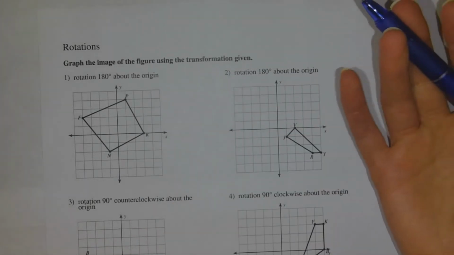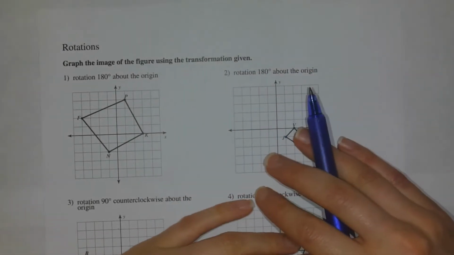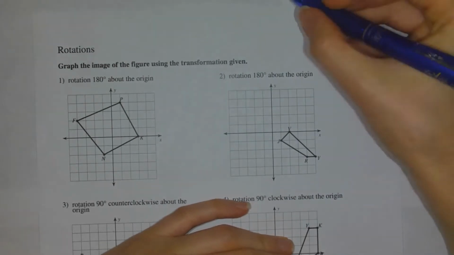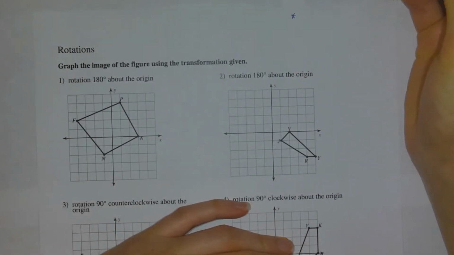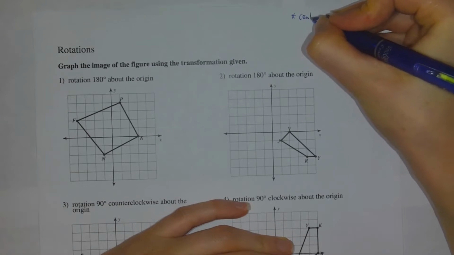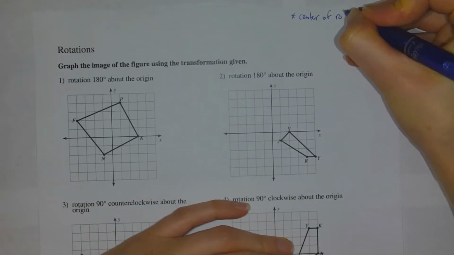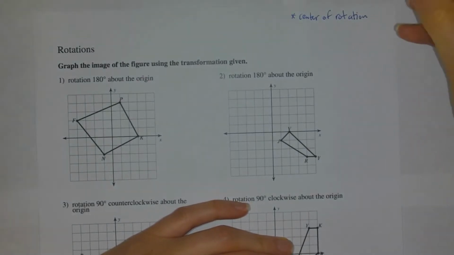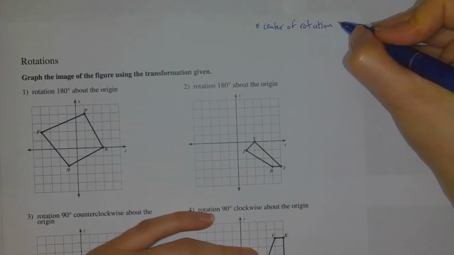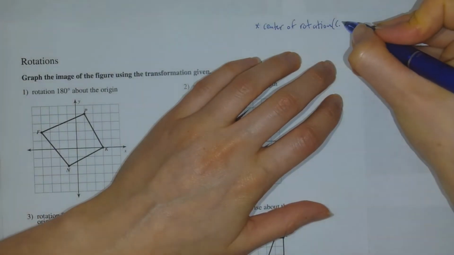Getting ahead of myself, the first thing I want us to do is list the three important pieces of information you need to do a rotation. You need the center of rotation, which I call the COR.